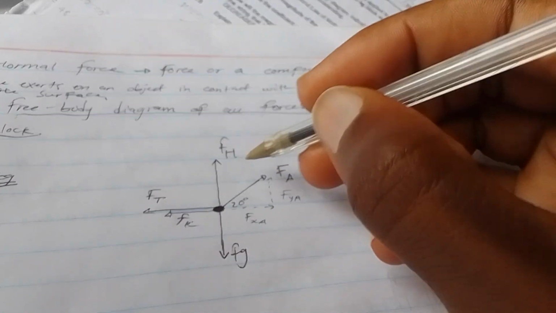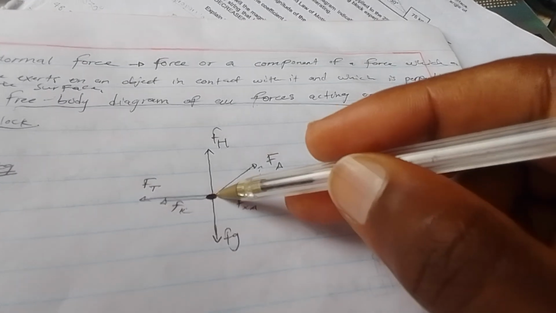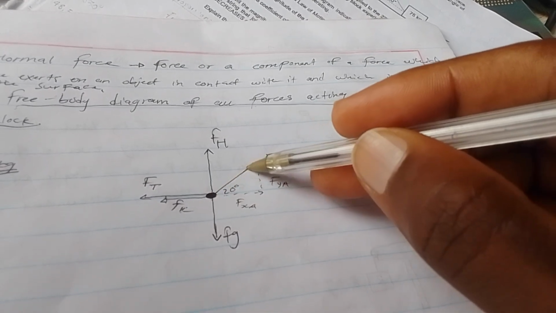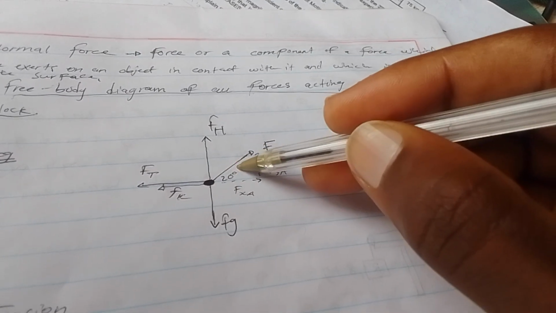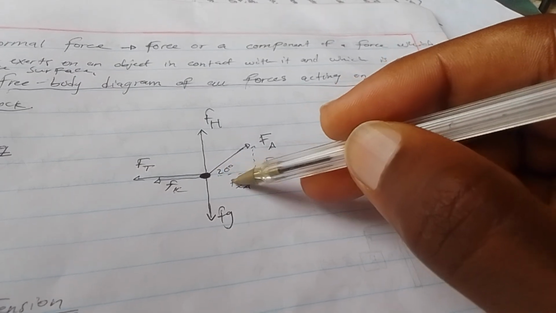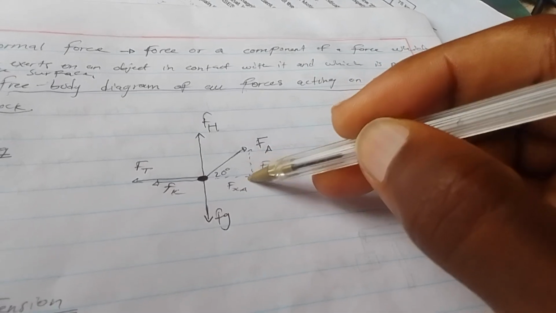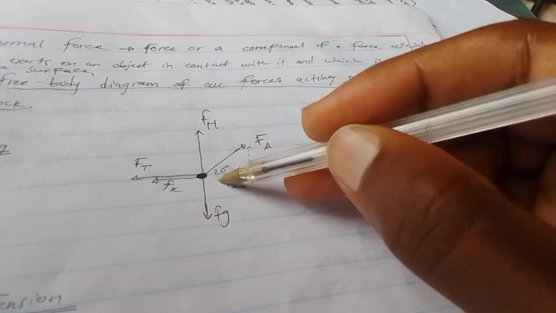We have our normal force. Our normal force is always perpendicular to the surface, and our force applied. Our force applied was on a 20 degrees incline. So the component forces, you don't write them on your free body diagram.